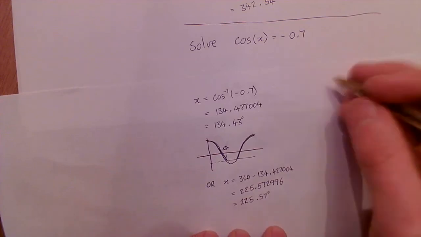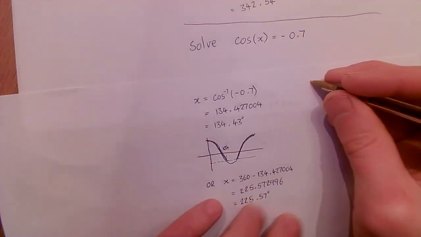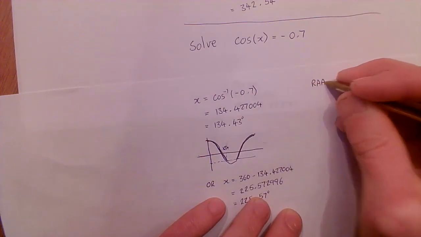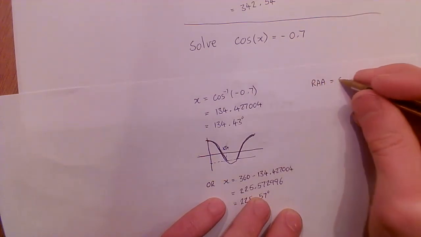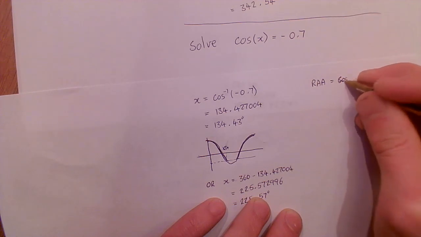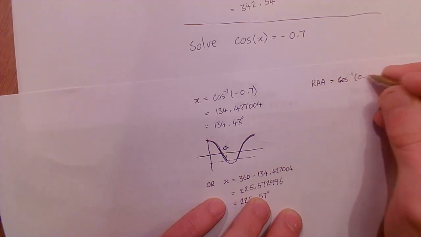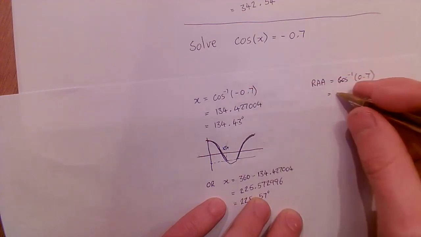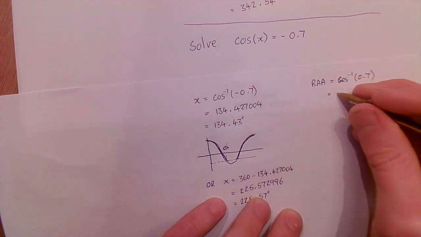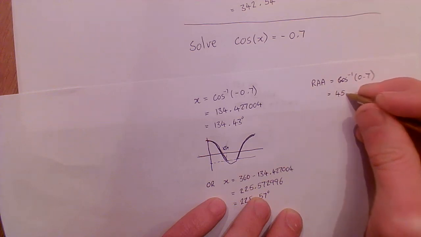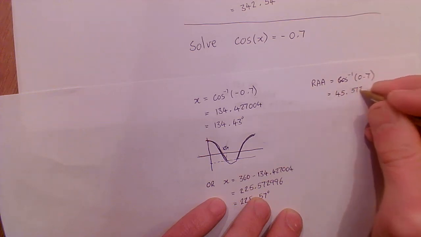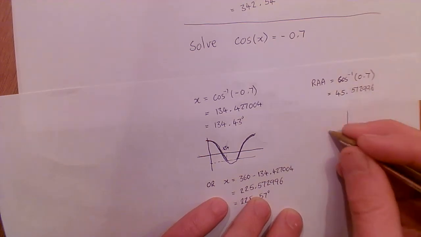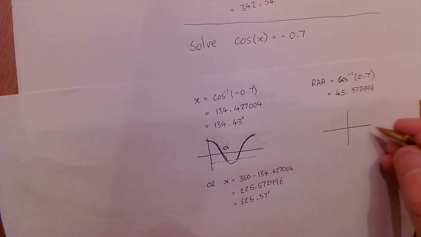Now, second method, our CAST method. Instead of working x out straight away, we do our relative acute angle. Cos to the minus 1 of 0.7. So the difference there, we're not putting the negative in. And this gives us something drastically different. If you do that, it gives us 45.572996. And we'll see how that relates in a second.